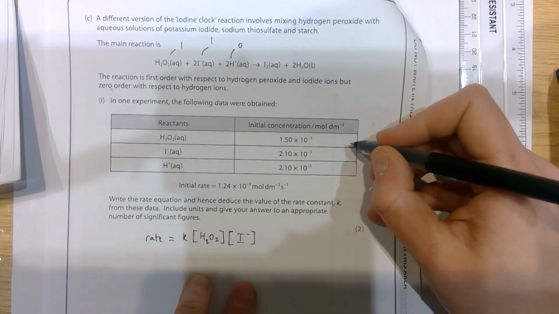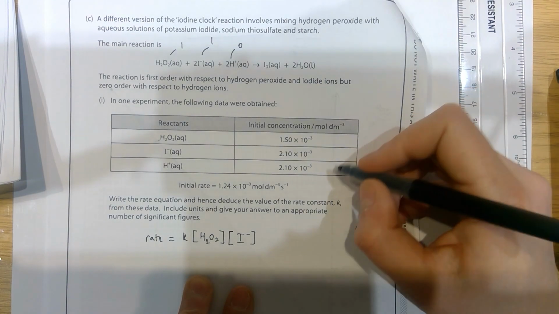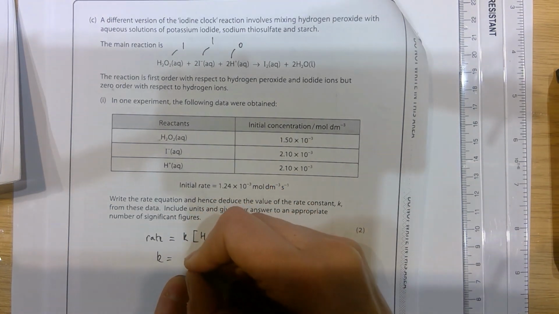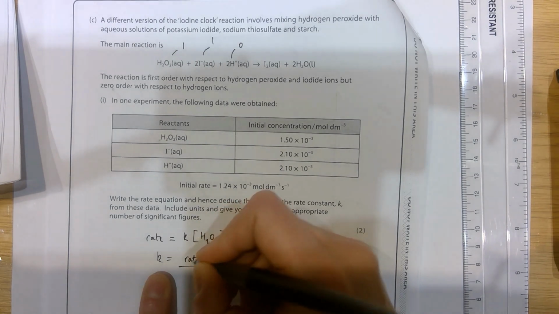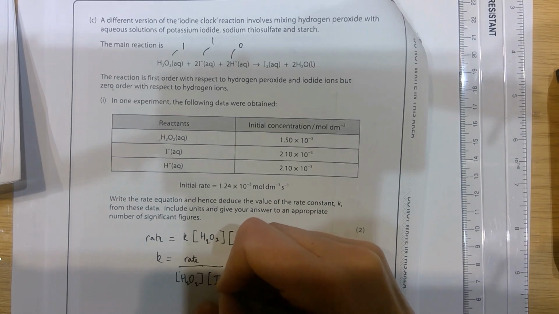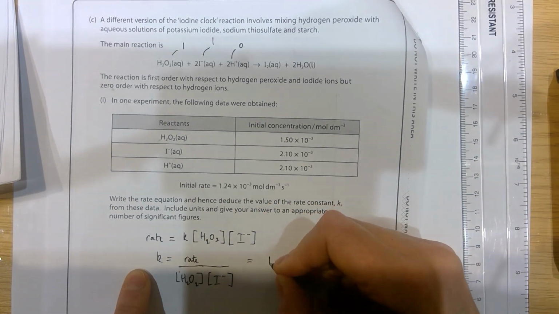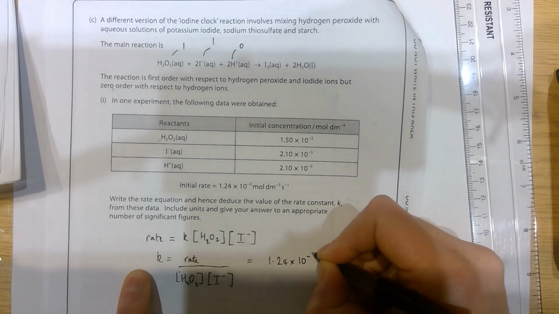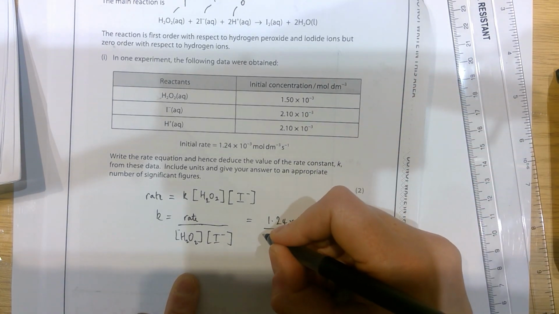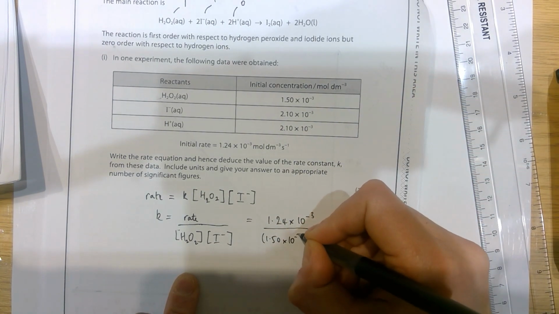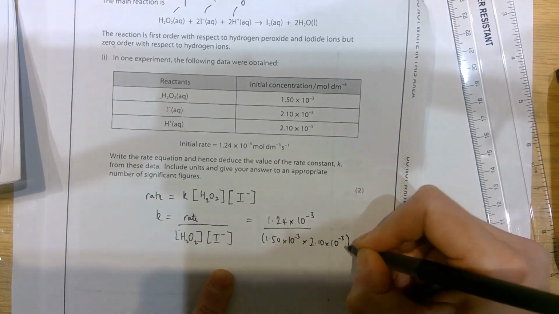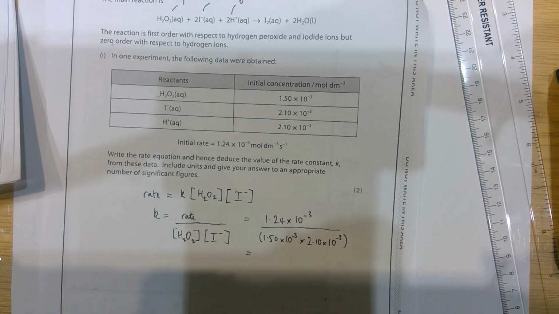So let's just take some values that we've got. So we've got a value for initial rate. I want to get K, so let's rearrange straight away. So K equals rate divided by concentration of H2O2 and divided by concentration of iodide ions. The rate is 1.24 times 10 to the minus 3. Divided by concentration of H2O2 is 1.5 times 10 to the minus 3. And that's multiplied by the iodide ions, which is 2.10 times 10 to the minus 3. And I'm just going to put that through my calculator and see what I get.